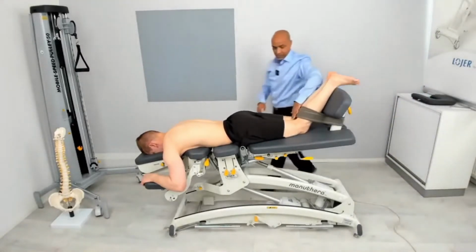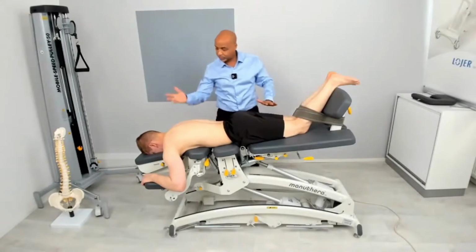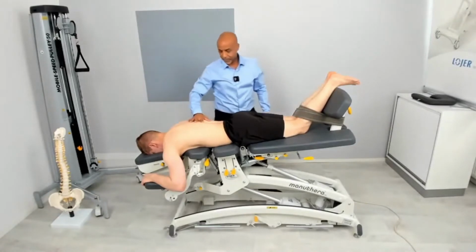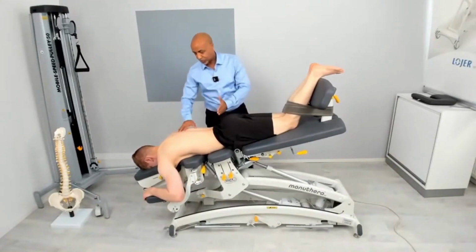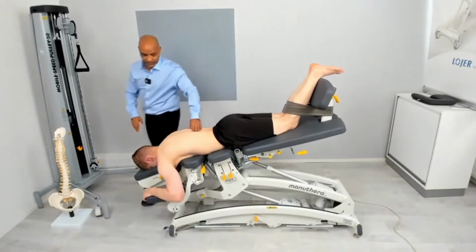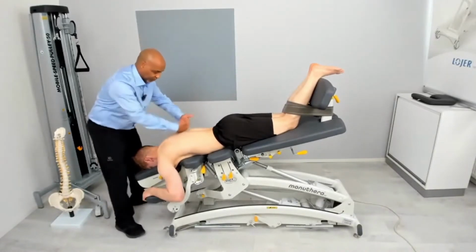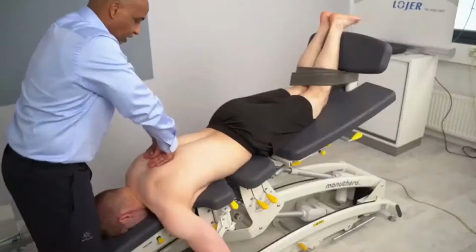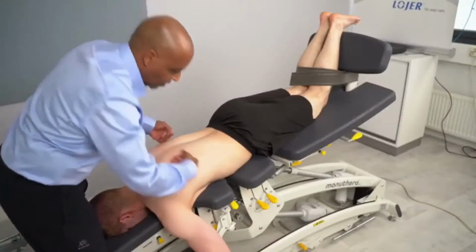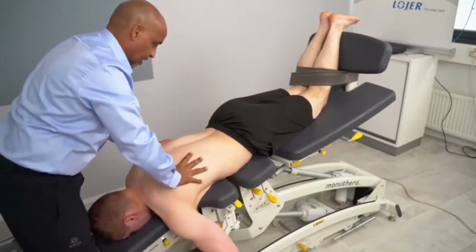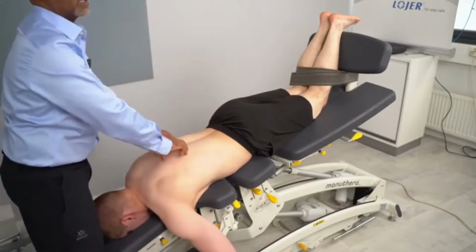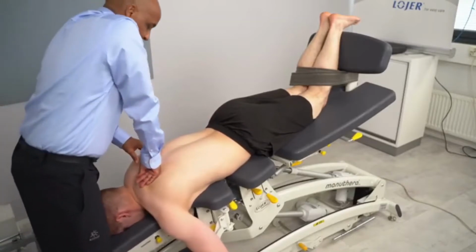This harness will help to increase the range of tilting. So now I have added more traction in this particular area. This will assist gravity so that we can now mobilize those particular joints. By activating this lateral flexion with the assistance of traction, I can add more movement.